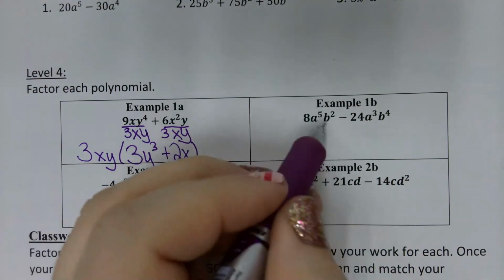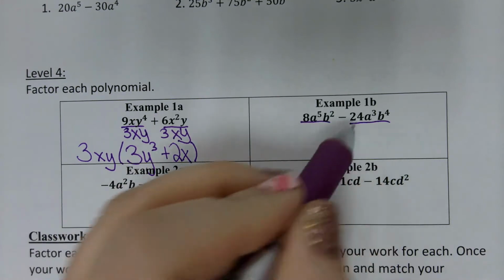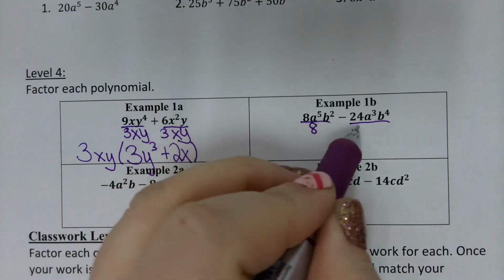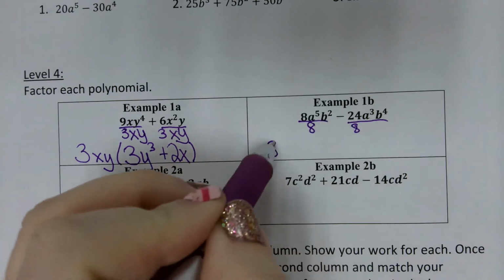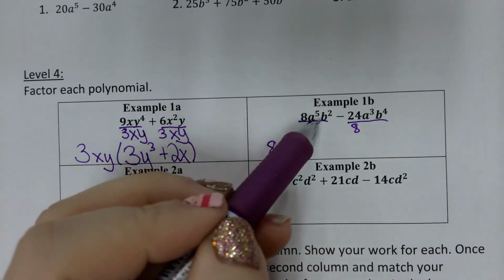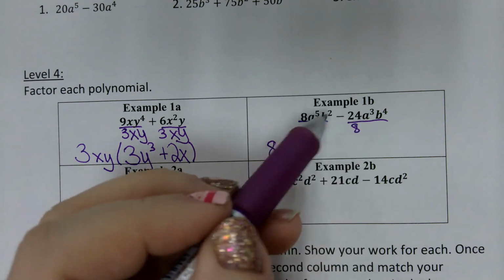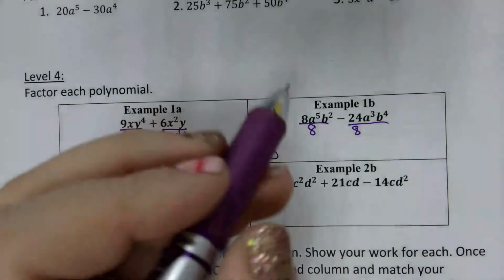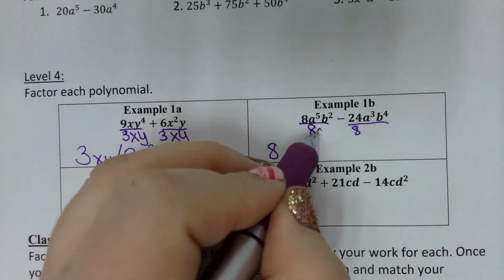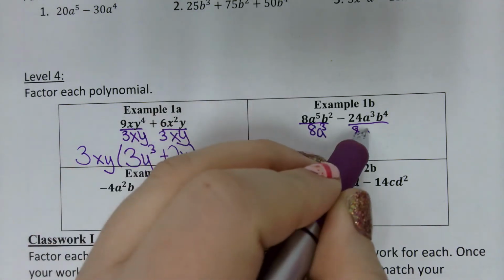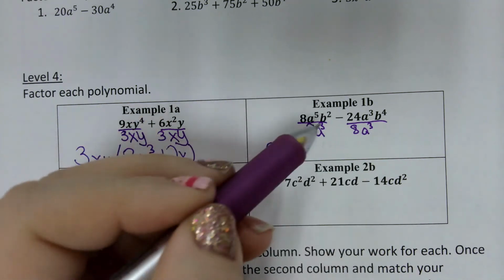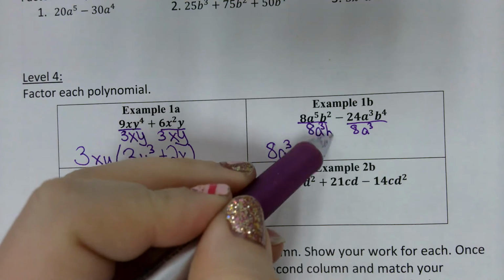Example 1b. What number can come out of both 8 and 24? The largest one would be 8. So that's what will go in front. I also notice that they both have a's and they both have b's. So let's find the largest number that I can take out of both. I can take an a to the third out of both. And I can take a b squared out of both.